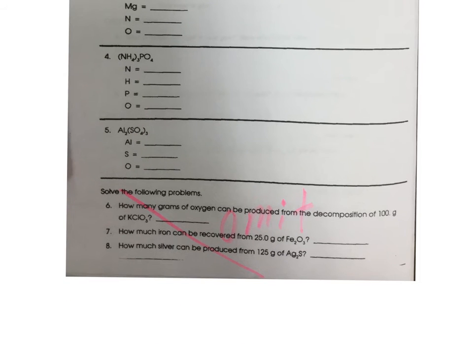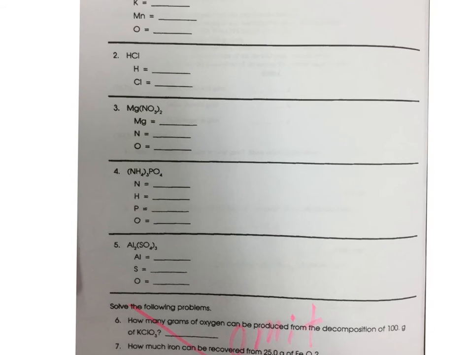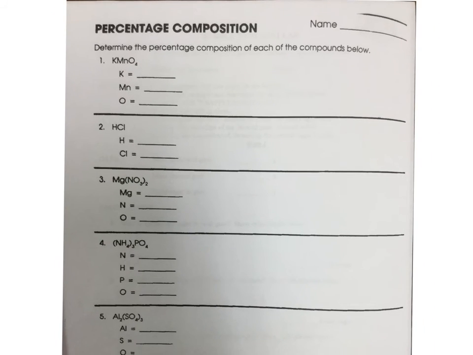Now on the back side, you're going to omit the bottom part. What does omit mean? 6 through 8. Scratch it out. You're not going to worry about 6 through 8. Okay, go ahead and pick one of the problems in the back, and let's do it together.